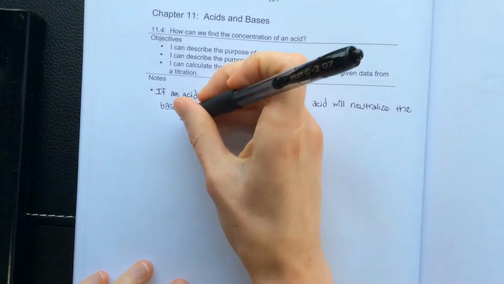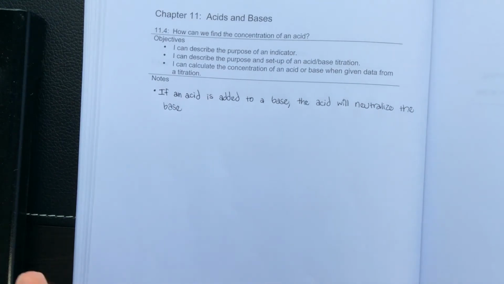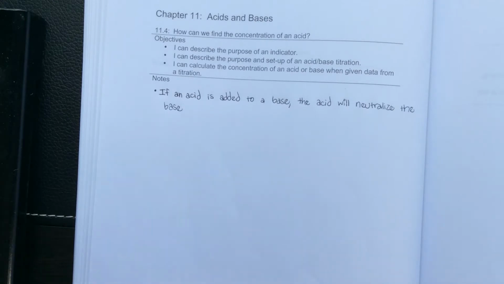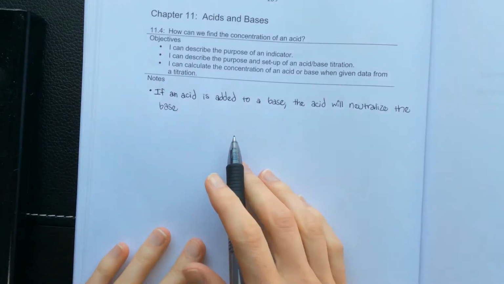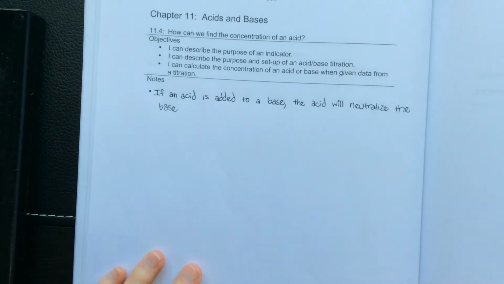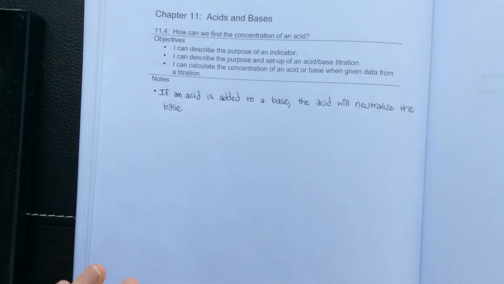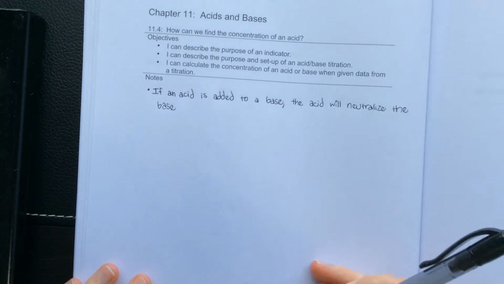Basically, just know that neutralization means that the acid and base react together and they form water and a salt. So you start with two things that are potentially really dangerous and you end up with just water and some kind of salt. Could be sodium chloride, could be something else, depending on what you're reacting. And this is true in the reverse way too. So if you add a base to an acid, the base would neutralize the acid. Hopefully that makes sense that that's true. So in a titration, you are doing a reaction like this, but you're doing it to calculate some things.